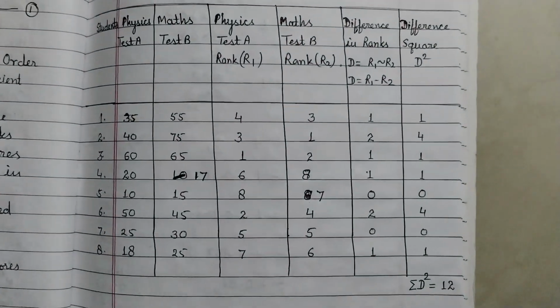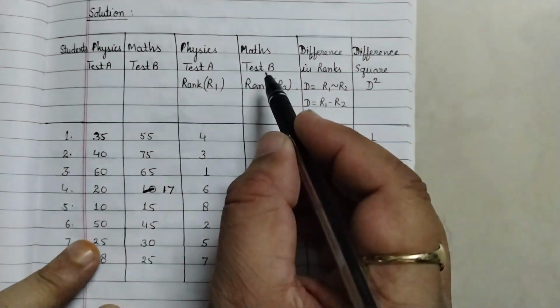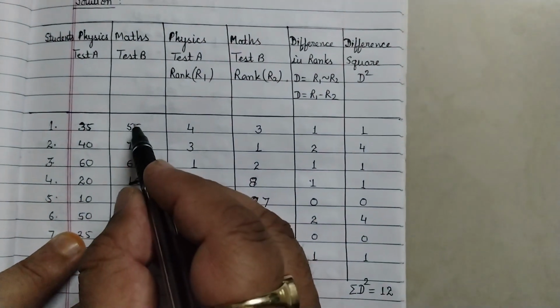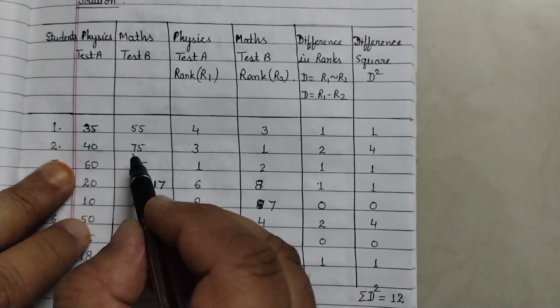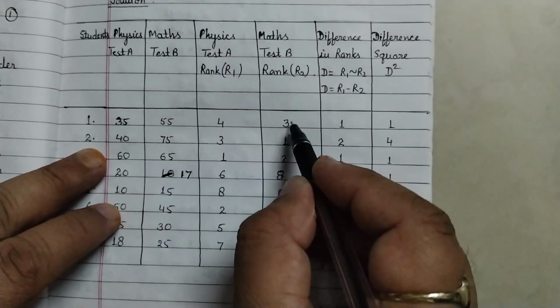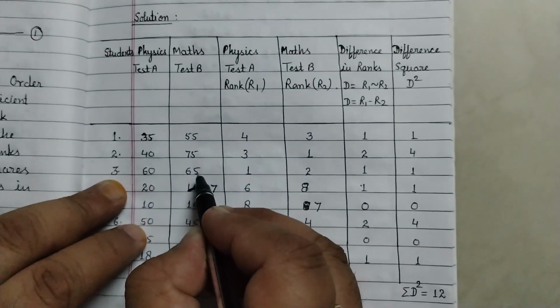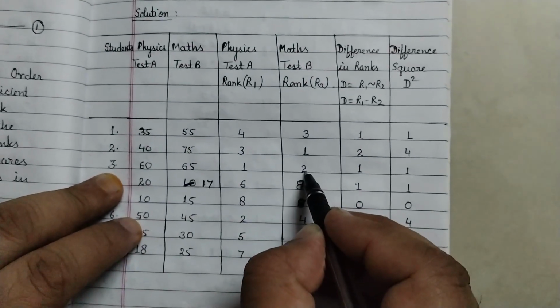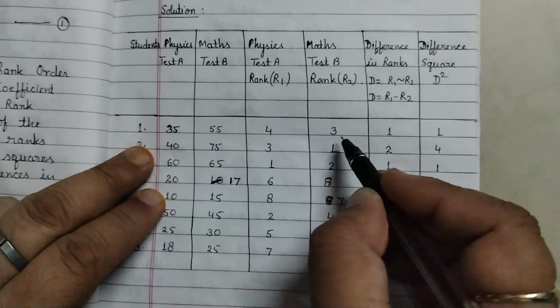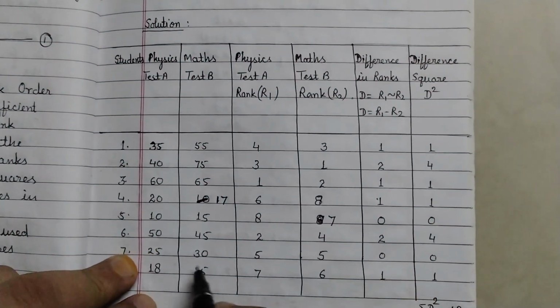Next, prepare the table for rank for mathematics. In mathematics, student number 2, who has scored the highest score, 75 marks, gets rank 1. Thereafter 65 marks, rank 2. Thereafter 55 marks, rank 3. Thereafter 45 marks, rank 4.